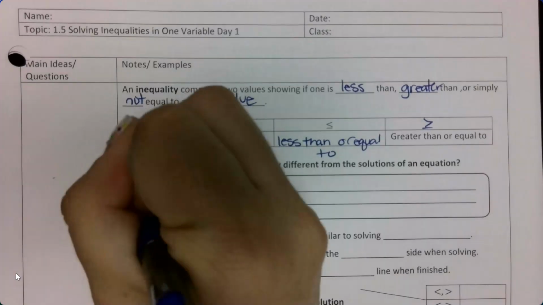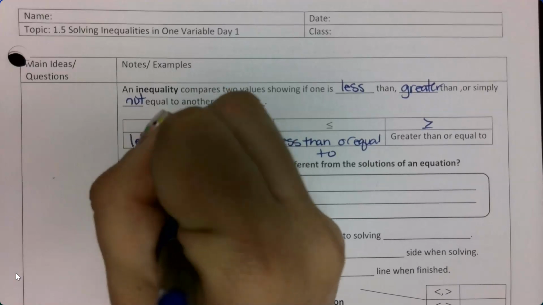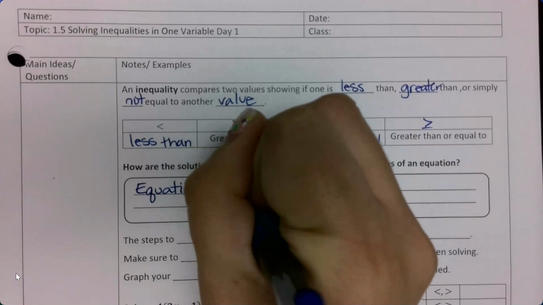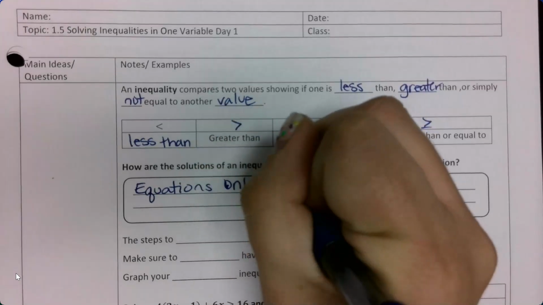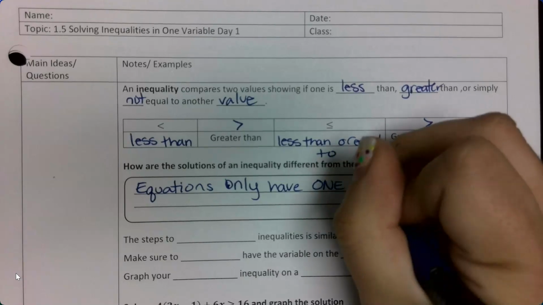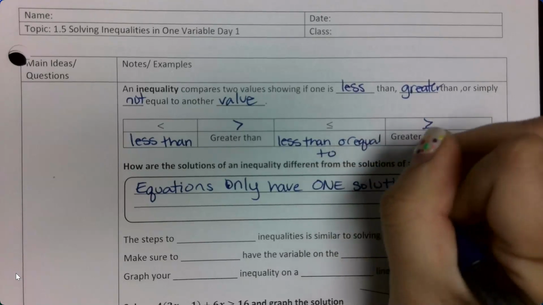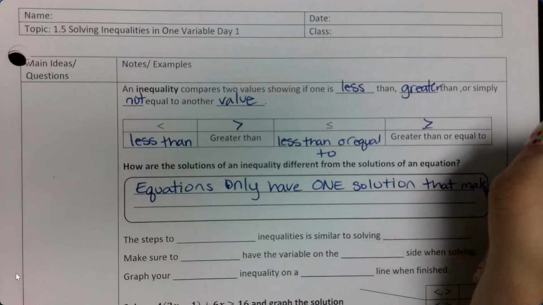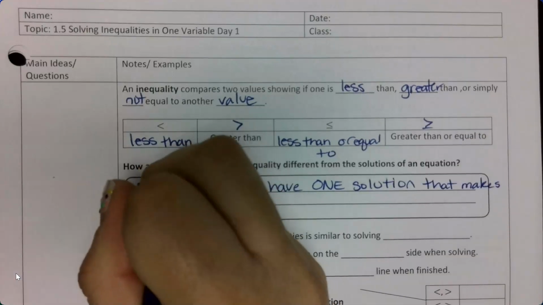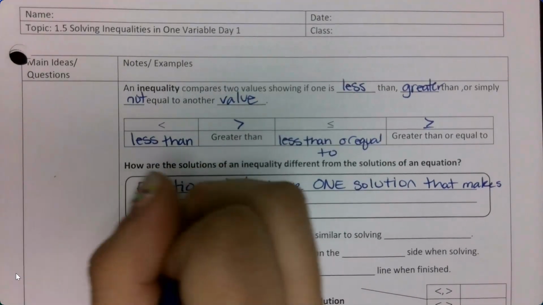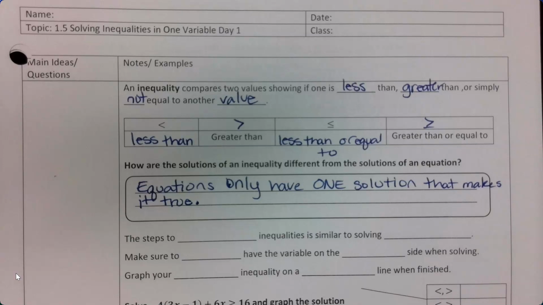Okay, so how are the solutions of an inequality different from the solutions of an equation? Equations only have one solution that makes it true. And I'm going to be writing a second sentence.